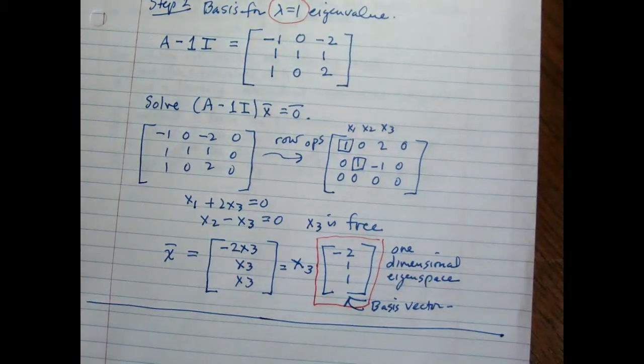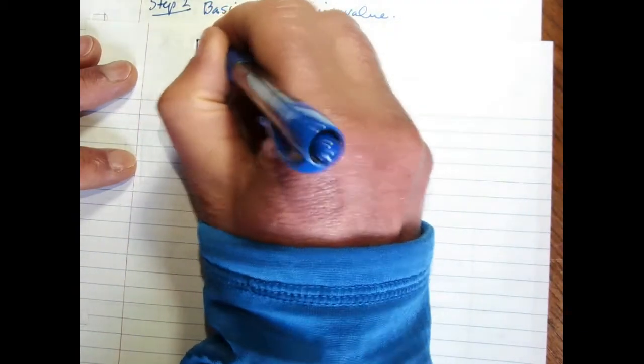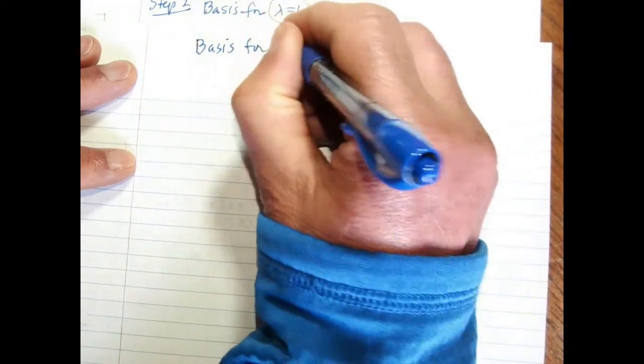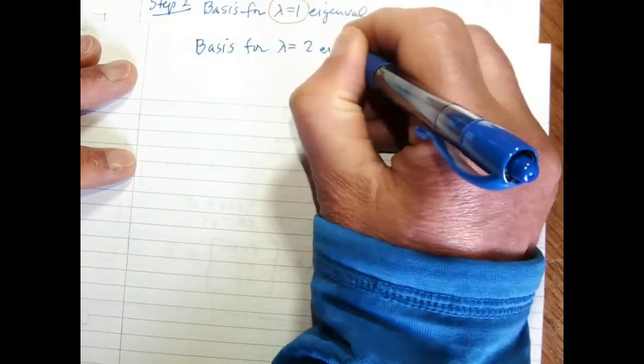Now let's do the same with a basis for the lambda equals 2 eigenspace.